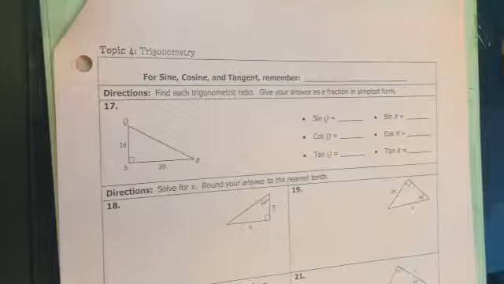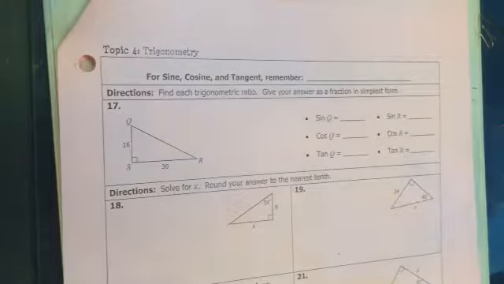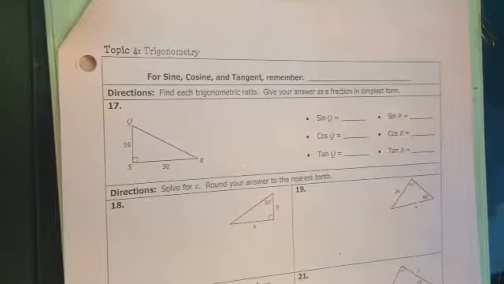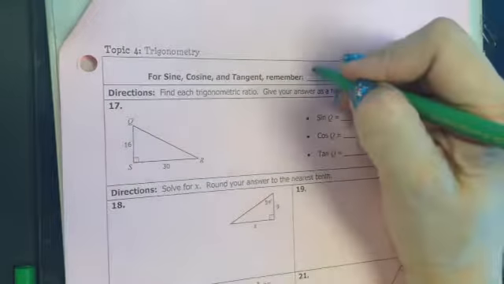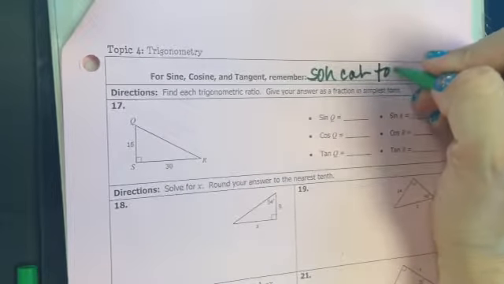All right, picking up where we left off. For sine, cosine, and tangent, remember, what did you guys put up there? Yeah, exactly. What have you seen me do? Write it on the top of every page that I'm running into anything related to a trig function.